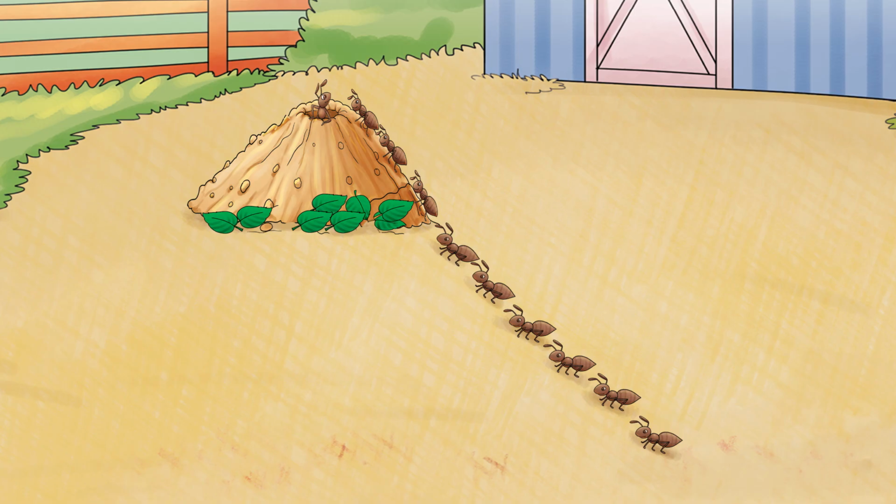Look at the picture. On the edge of the hole, the first ant is there. The second ant is behind it. Then the third ant, fourth, fifth, sixth, seventh, eighth, ninth, and at the last, 10th ant is following all the ants to go to their home.